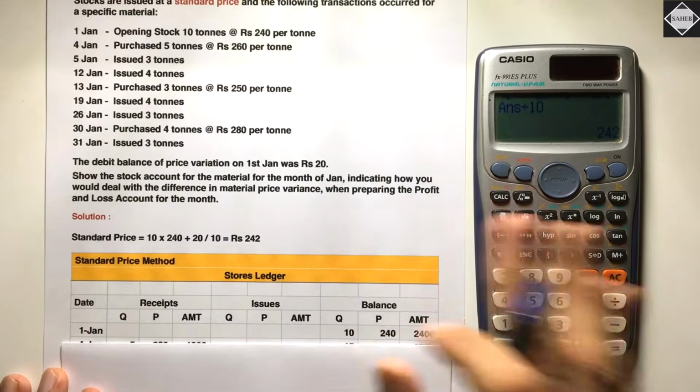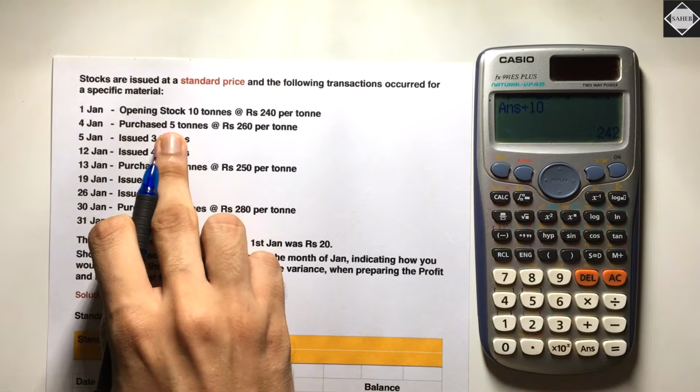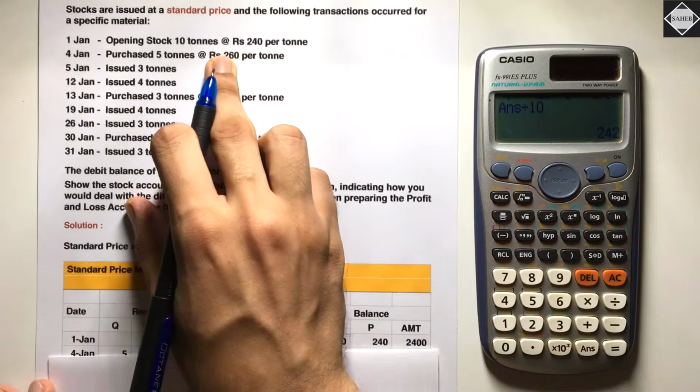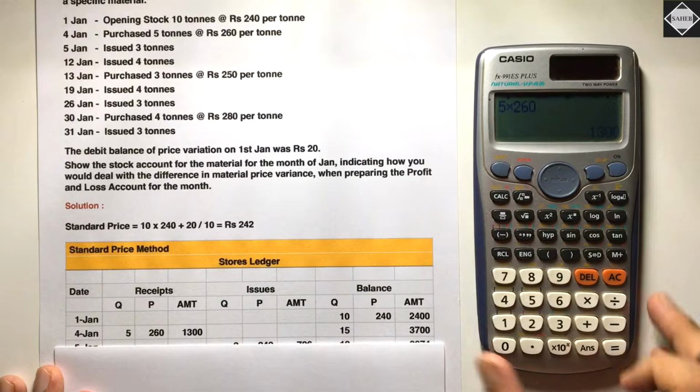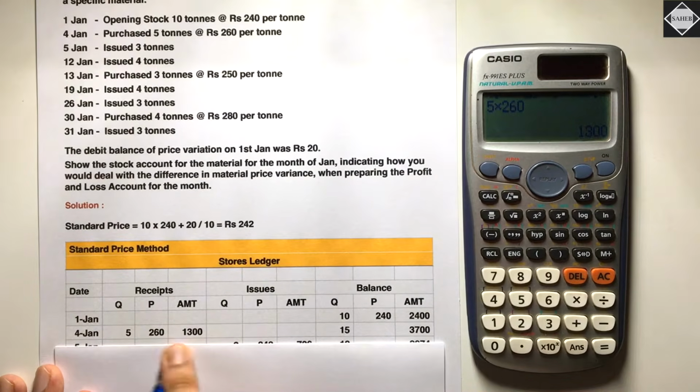Clear, easy. And then on 4th January what happened, we have purchased 5 tons at 260. So that will come in the receipt column. You all know 5 into 260, let's just do that in the calculator. That's equal to 1300. Now you have to add this with the previous balance and take the answer over here. 10 plus 5, that's 15, and 2400 plus 1300, that's 3700. And remember, same like the replacement method, in the balance column you will not take the price, the rate column is not required. Is it clear?